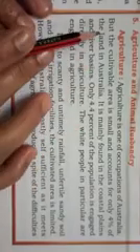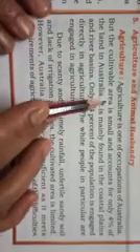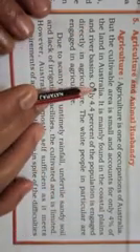Agriculture is one of the occupations of Australia. But the cultivable area is small and accounts for only 4% of the land in Australia.